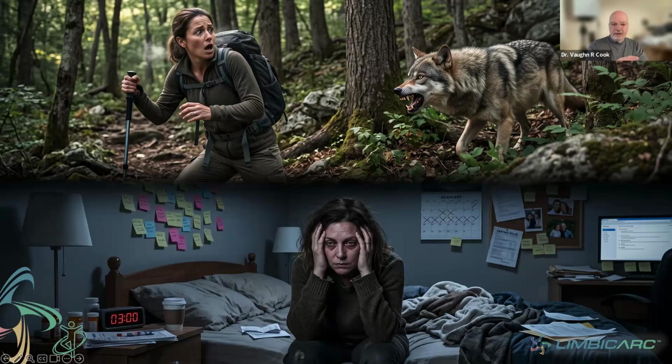But the information creates the response as it's filtered through her perception of what this situation holds. Now, the woman on the bottom, that's a picture of a woman with chronic stress. And stress can be our friend, like in the picture at the top. It's going to help this woman get out of the way faster.